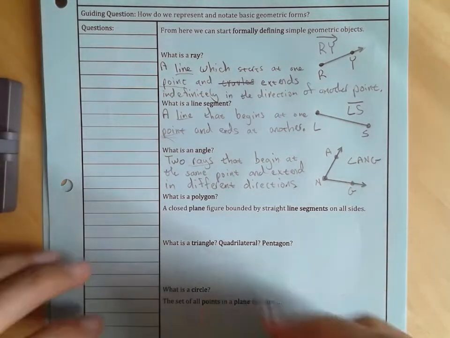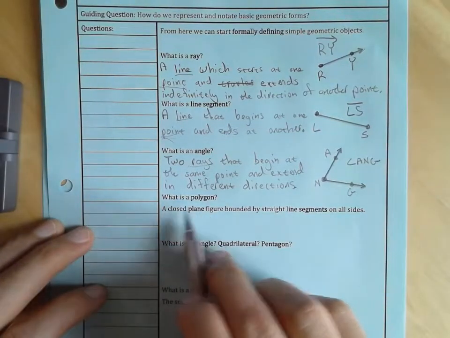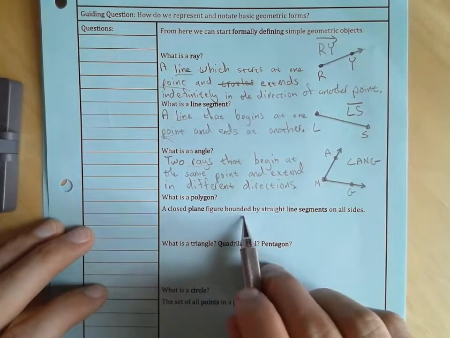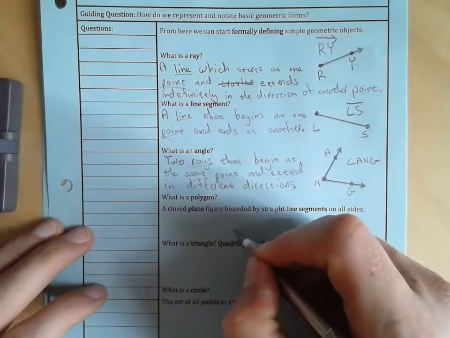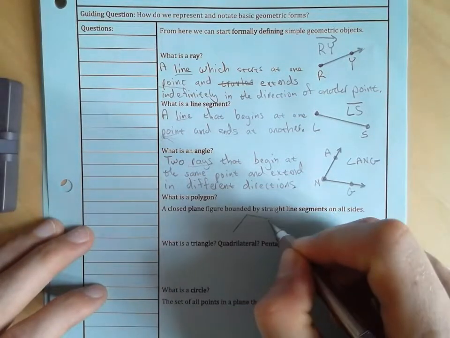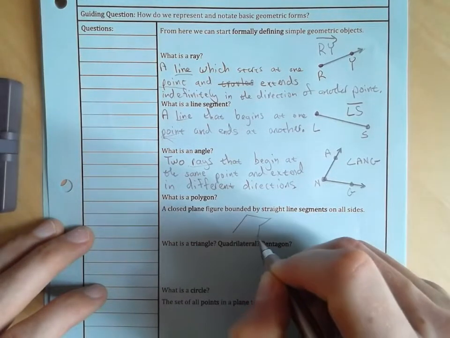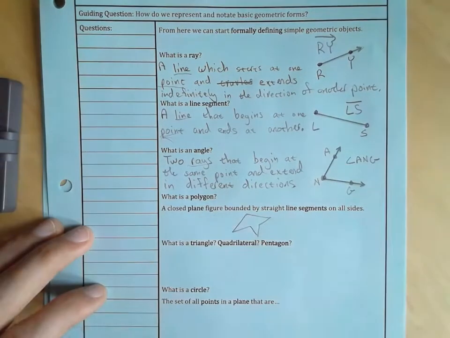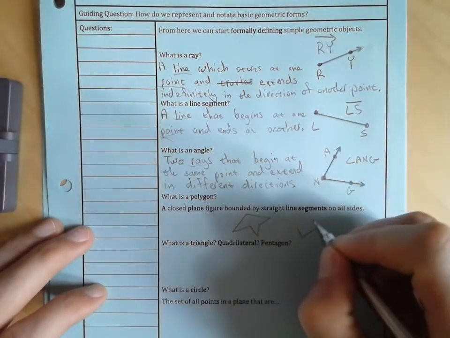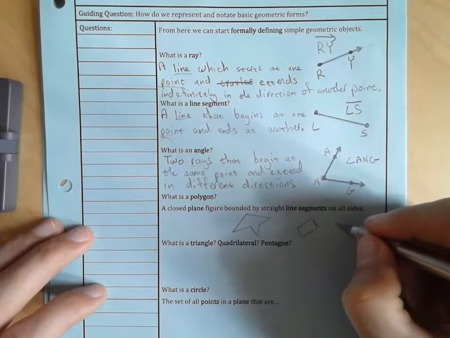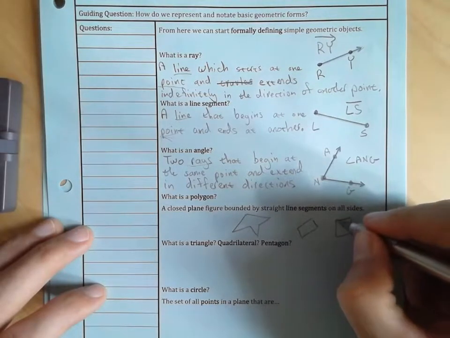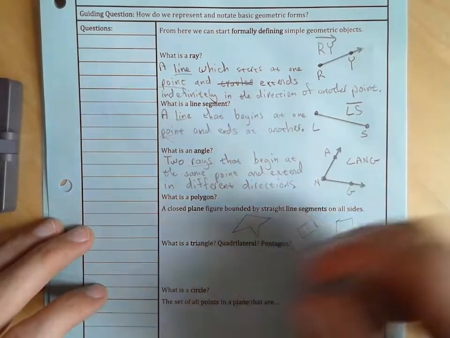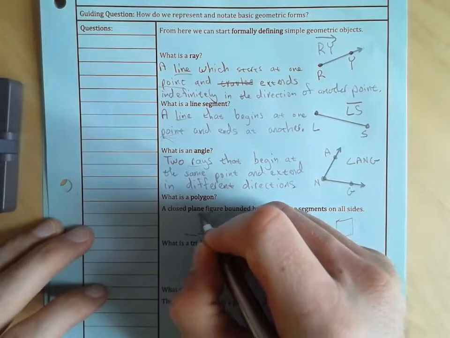What is a polygon? A closed plane figure bounded by straight line segments on all sides. So we could do an example. Doesn't have to be particularly pretty. You could draw anything you wanted. There's something more familiar. A polygon is a closed plane figure bounded by line segments on all sides.